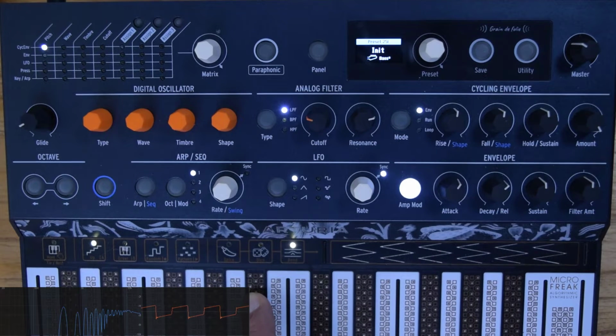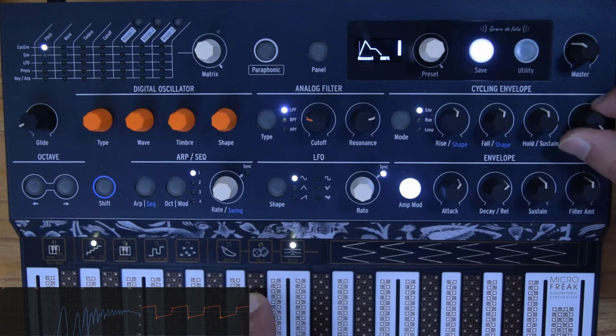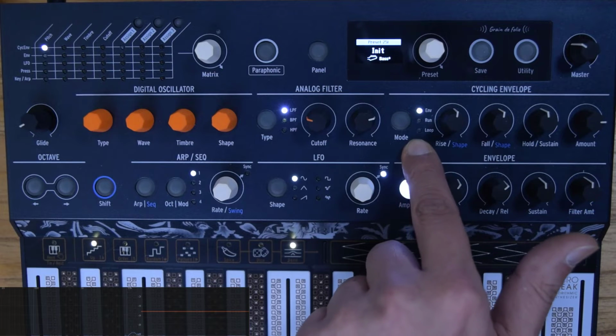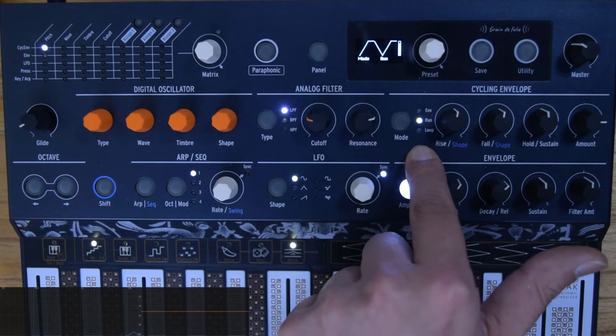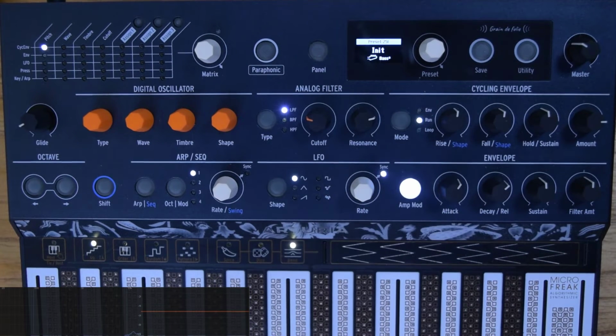And the amount, and remember, is going to decide how much of this modulation we want. So if we want less or more, we just go down and up. Pretty easy and understandable. Now, the main difference is the other ones. We have a run and we have a loop. Now, as soon as we go to the run, this one is going to change. Now, the run works like an LFO, and it's running free.